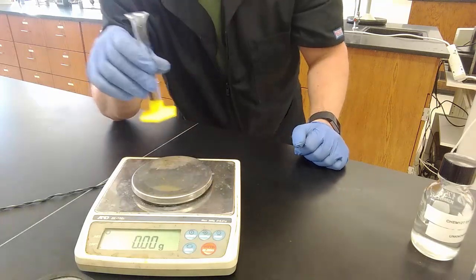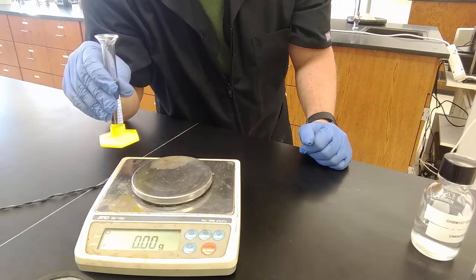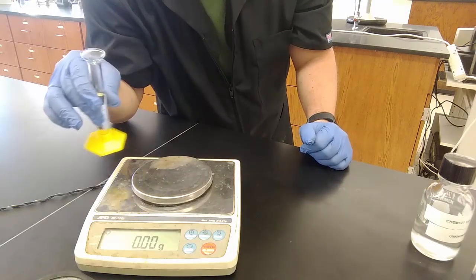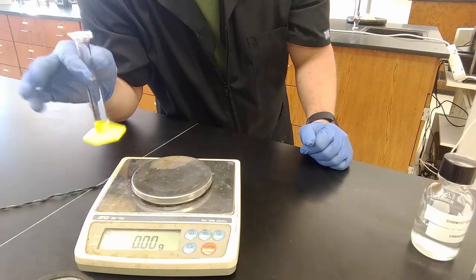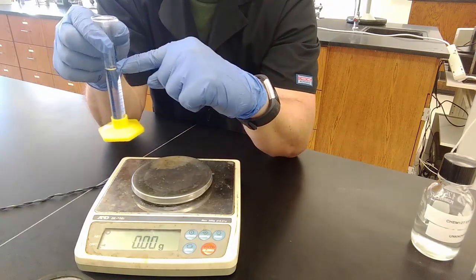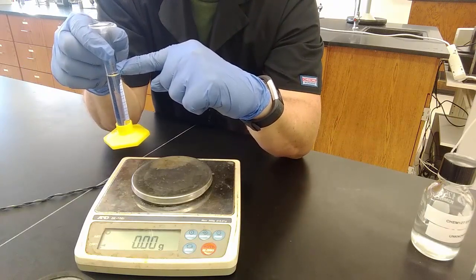So maybe this is some kind of alcohol. It might be drinking alcohol, it might be rubbing alcohol, it might be wood alcohol. So you would never take a snort of this and see what it is, because 10 milliliters, if this is wood alcohol, will permanently blind you. It's not a whole lot, it's a shot.